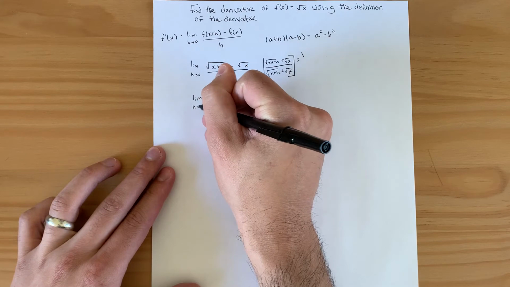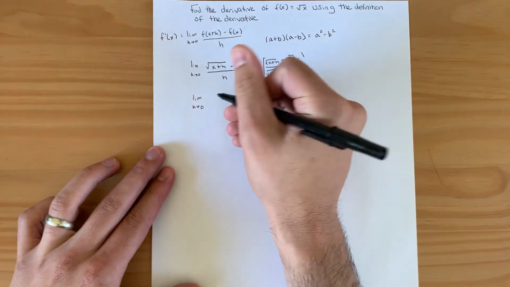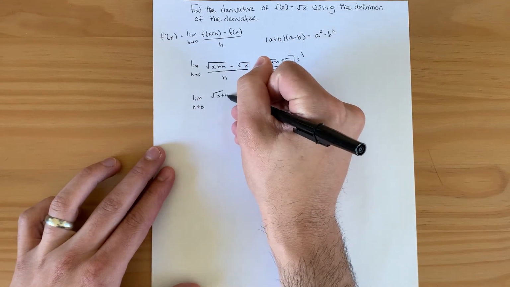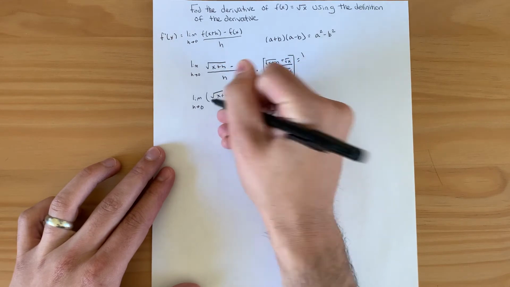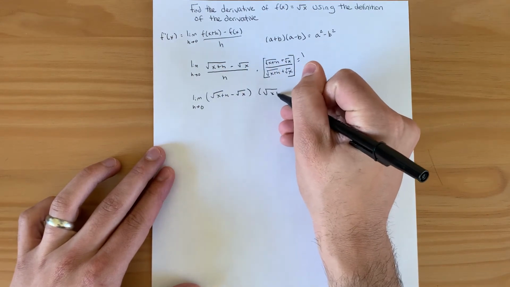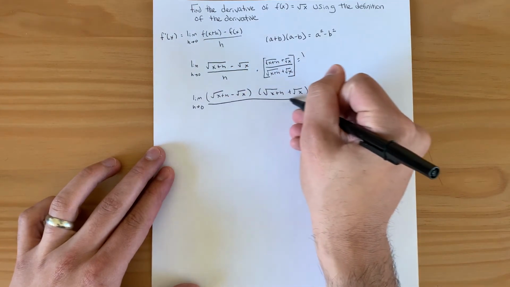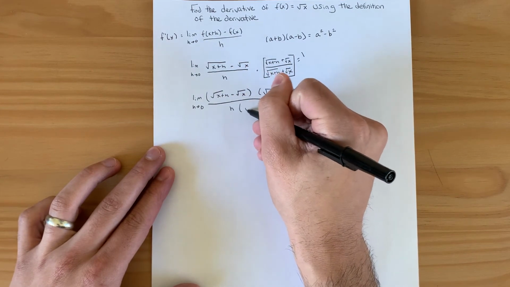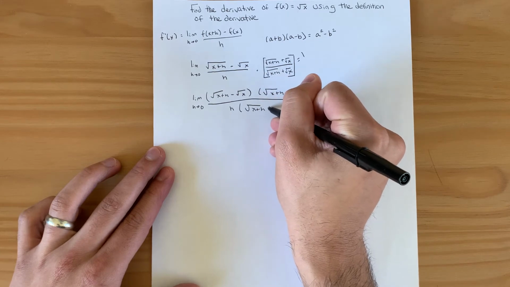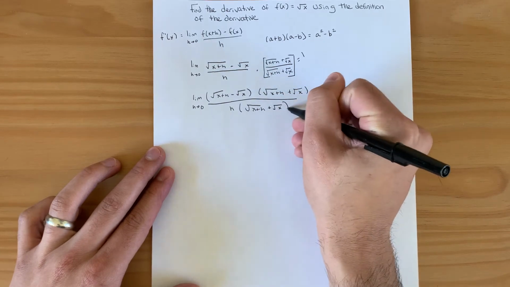So we can do some algebra out here. So we have the square root of x plus h minus the square root of x times the square root of x plus h plus the square root of x, and that's now all over h times that.